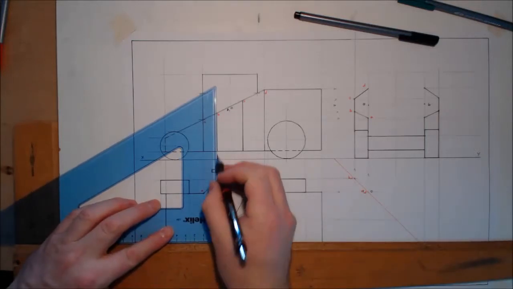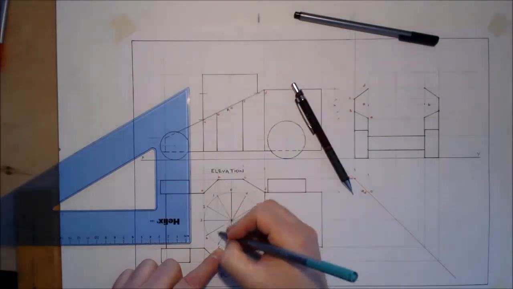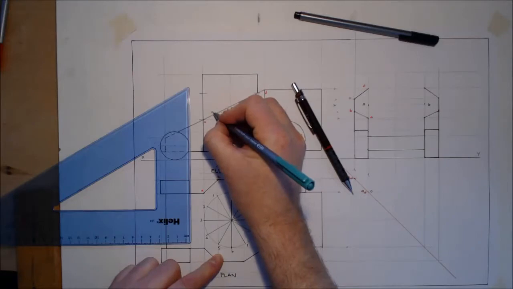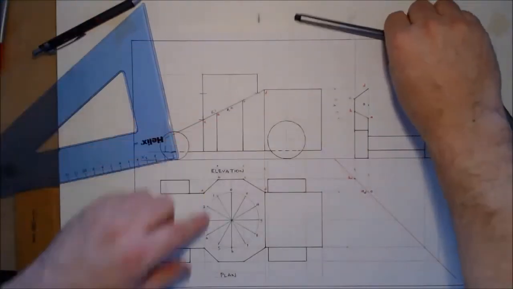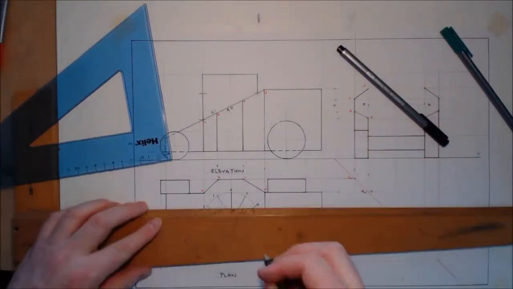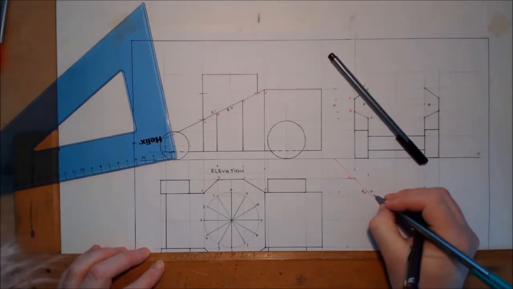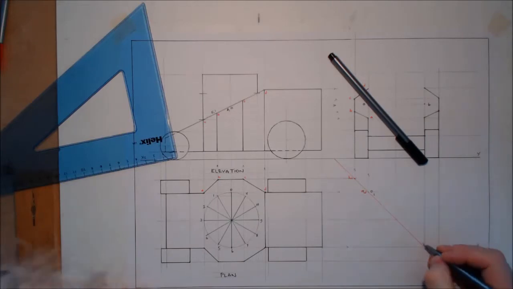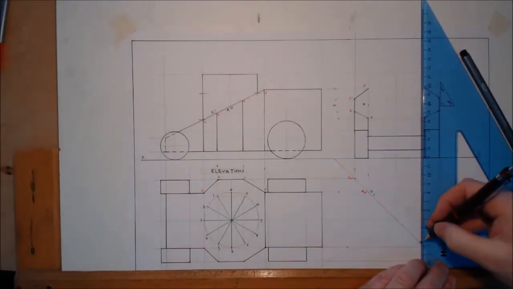So now I've done 0. Now I'm doing 1. So if I look in 1, I carry that line up there. I have 5 and 1 at that point. I carry 5 and 1 across here, and I bring 5 and 1 to my 45-degree line. So there is 1. Here is 5. Carry those lines into my end view.